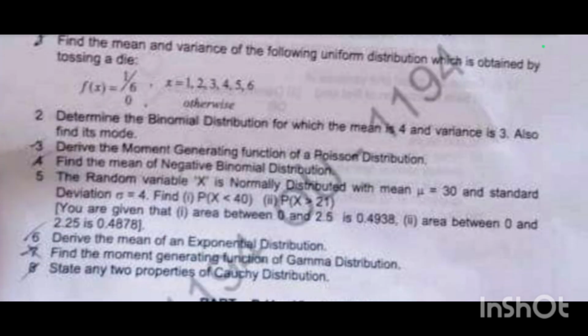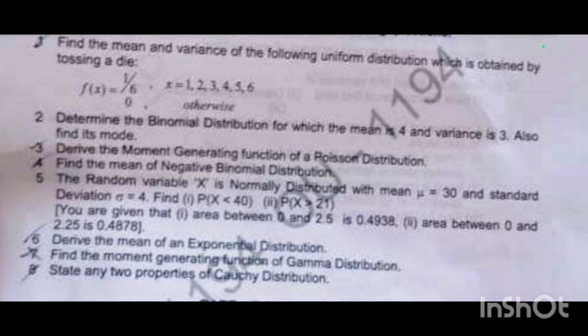Determine the binomial distribution for which the mean equals 4 and the variance equals 3. Also find its mode. Next, derive the moment generating function of the Poisson distribution. Find the mean of the negative binomial distribution.